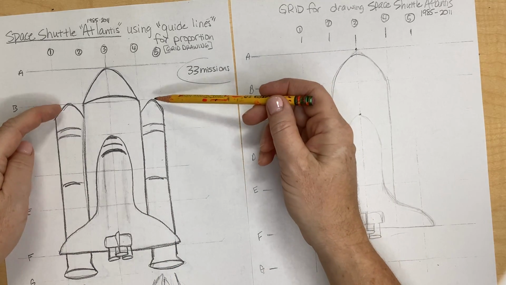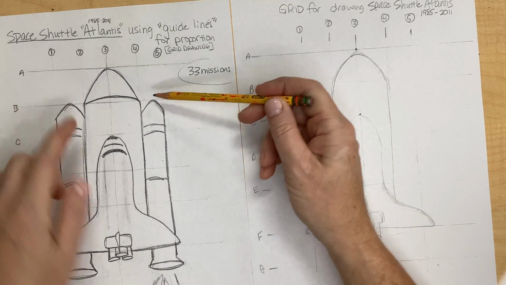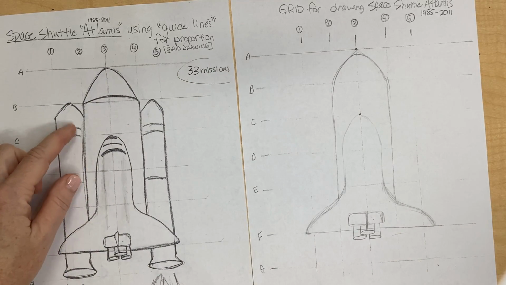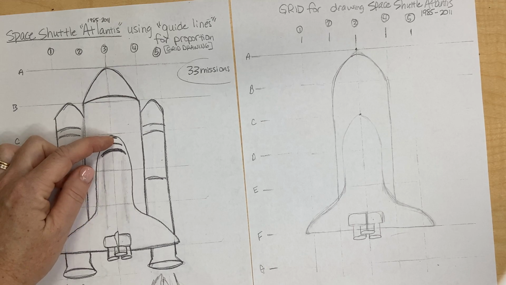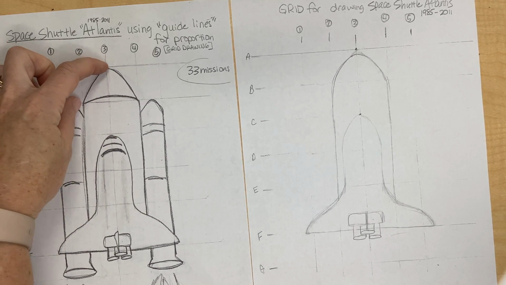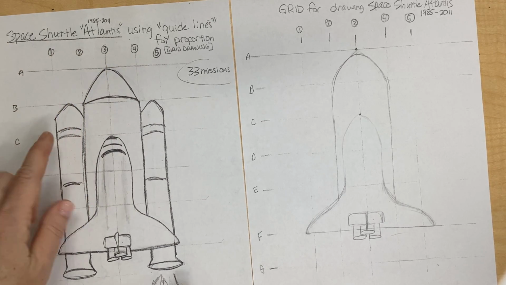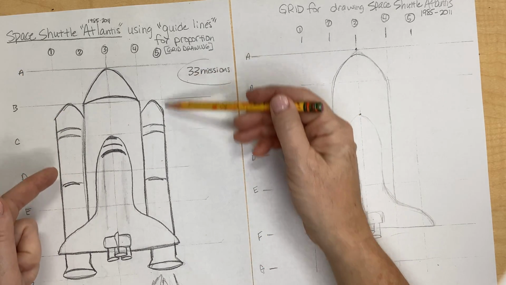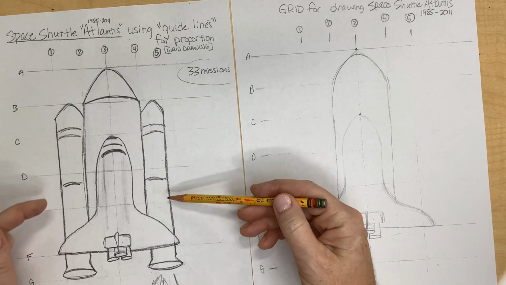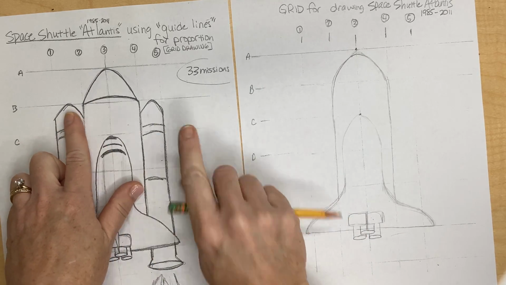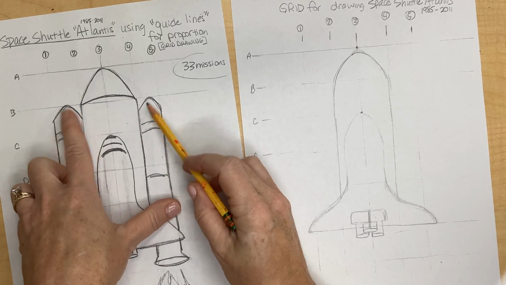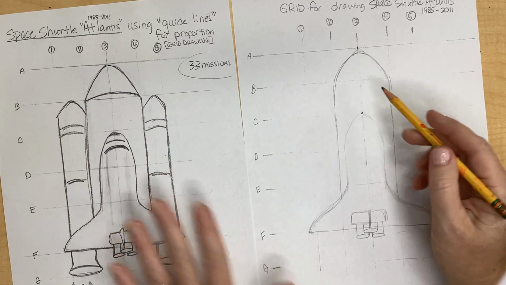All right, we know that the solid rocket boosters are going to go as tall as line B. That's going to put them a little bit higher than the orbiter and a little bit lower than the fuel tank. And they're going to go out as wide as line 1 and line 5, following it down. So the top is going to be starting kind of like an upside down V, or like you're going to make a triangle.